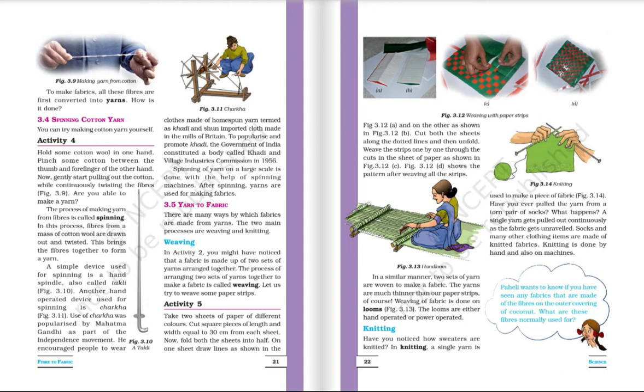Socks and many other clothing items are made of knitted fabrics. Knitting is done by hand and also in machines. So knitting is done manually and by machines. Knitting and weaving have this difference: in weaving we take two sets of yarns, whereas in knitting we just take one long strand of yarn.